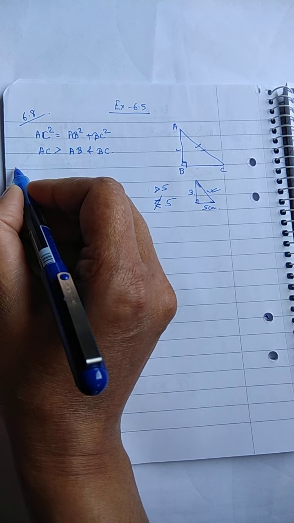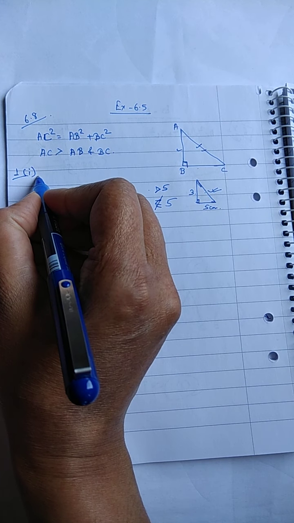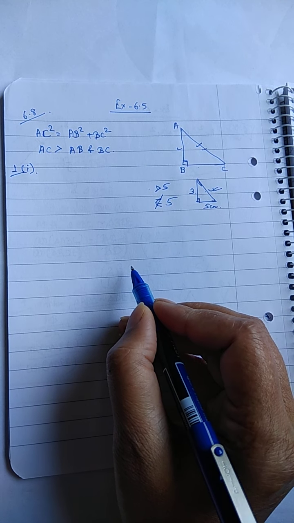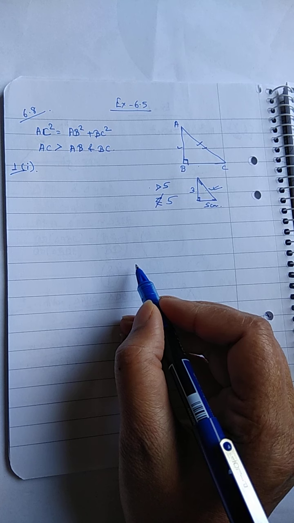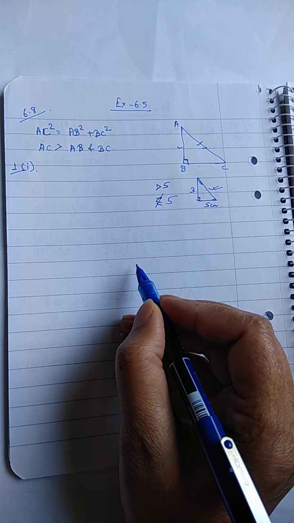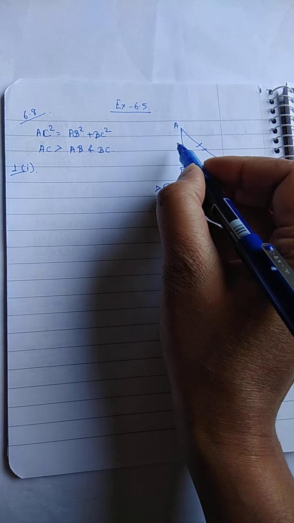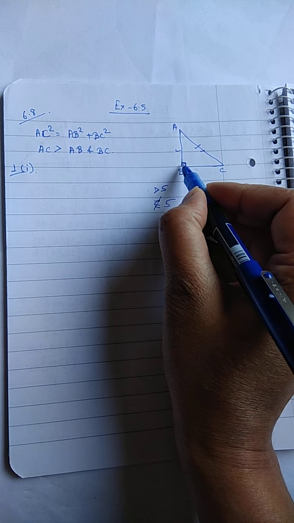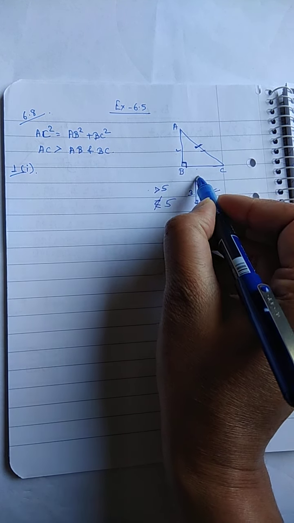Okay, so let's start from question 1. Sides of triangle are given below. Determine which of them are right angle. In case of a right angle, write the length of its hypotenuse. So we have to find out which one is a right angle. In a right angle triangle, the hypotenuse square equals the sum of the squares of the other two sides.